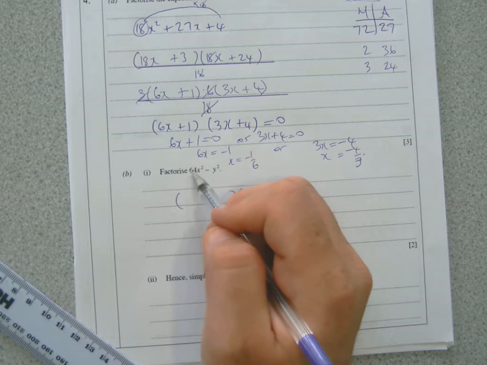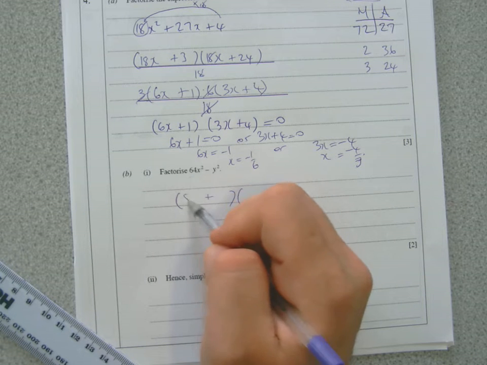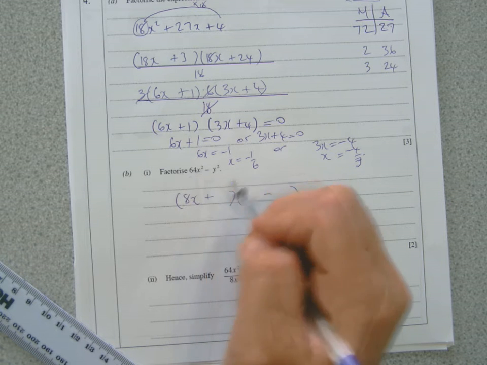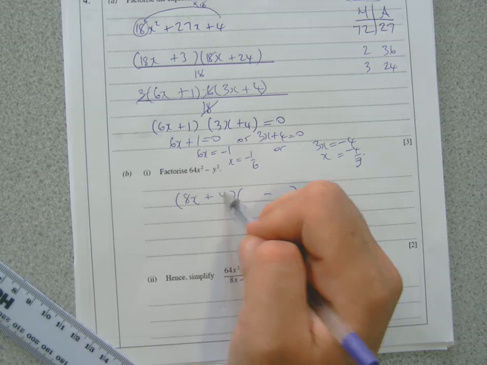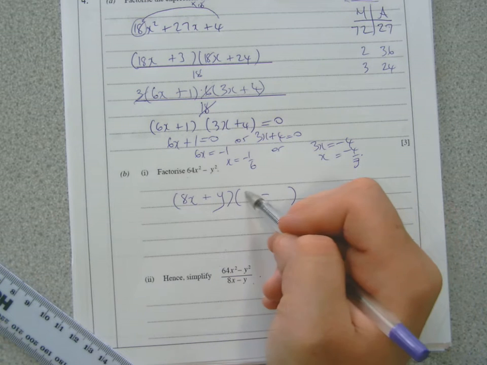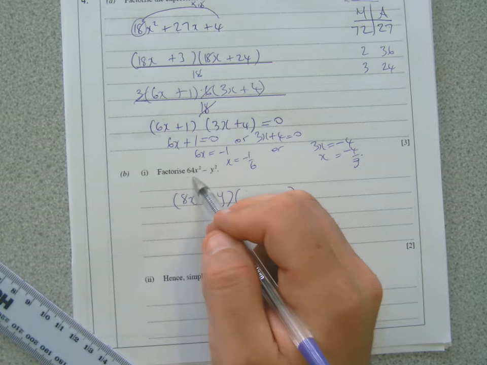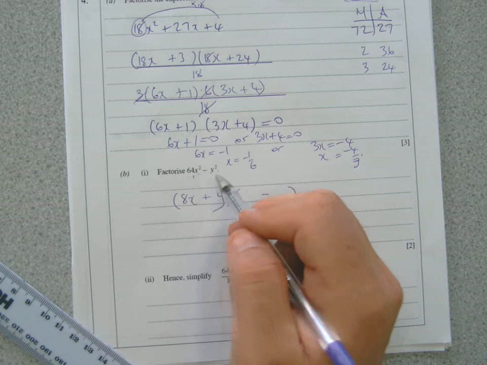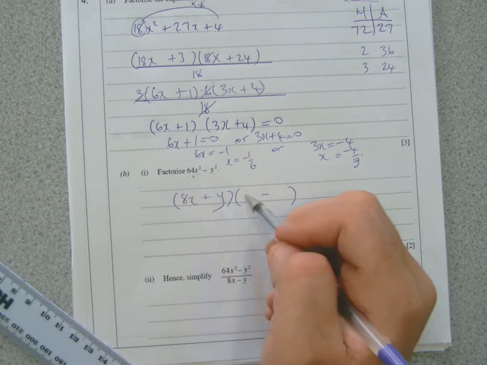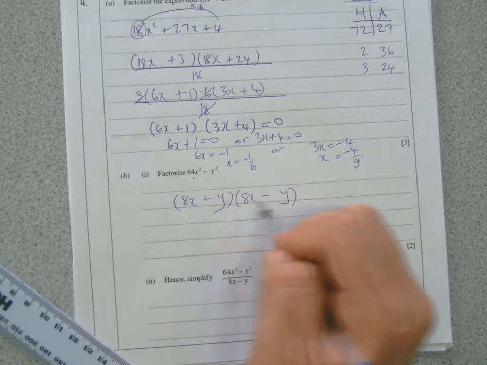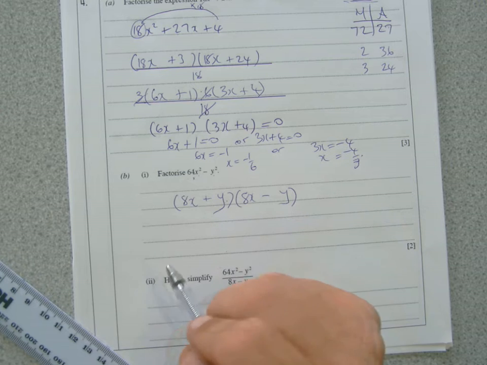Now, in this case, what squares to give 64x squared? Well, 8, isn't it? 8 squared is 64, so 8x, square that, you get this. What do you square to get y squared? y. So that's why I put 8x and y in there. You just simply ask yourself, what am I squaring to give this? 8x. What am I squaring to give this? y. And you literally copy it. So 8x and y, 8x and y, and one of them is a plus, one of them is a minus.